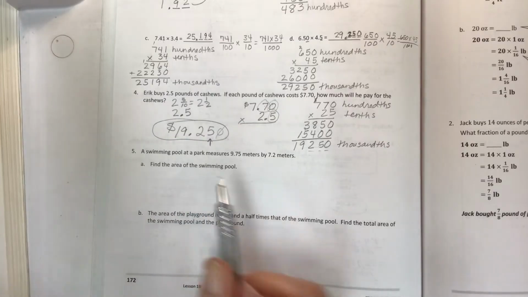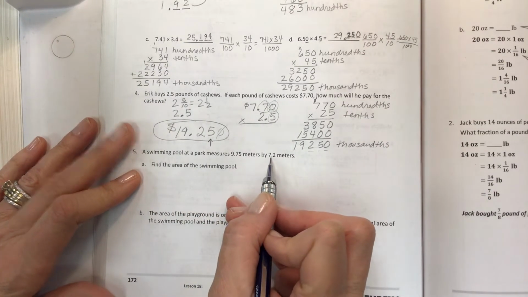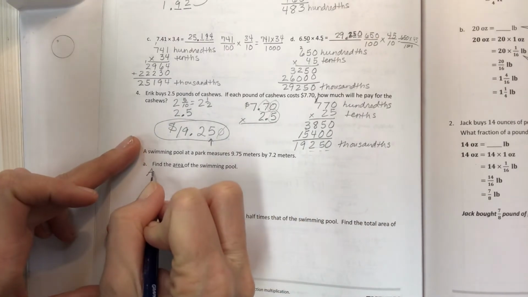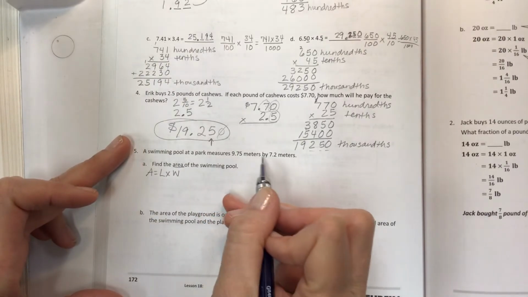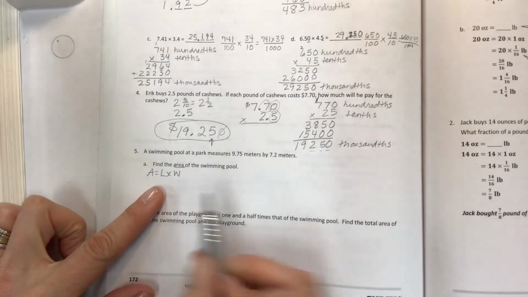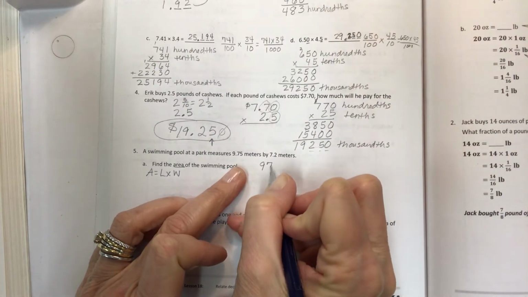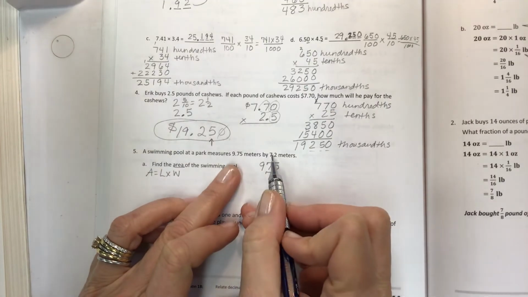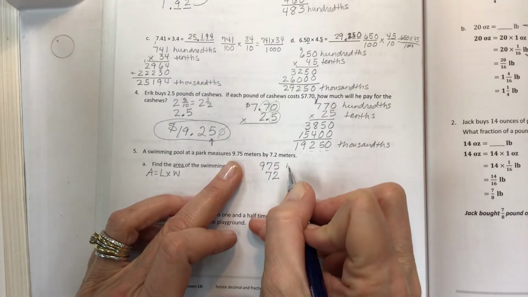Okay, a swimming pool at a park measures 9 7/75 meters by 7 2/10 meters. Find the area. So area equals length times width. If they give you the length and the width, then all we have to do is multiply them. Bigger numbers should go on top. 975 and 7.2. Instead of putting the decimals in, just label them with unit form for today.